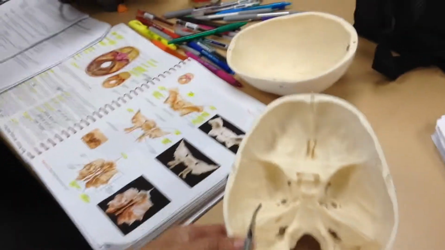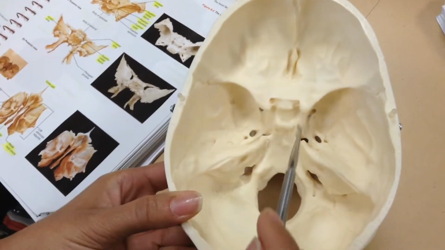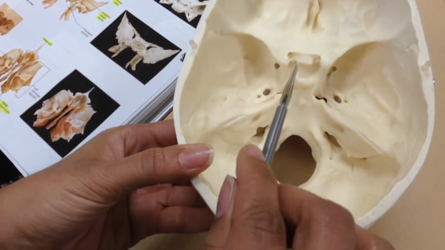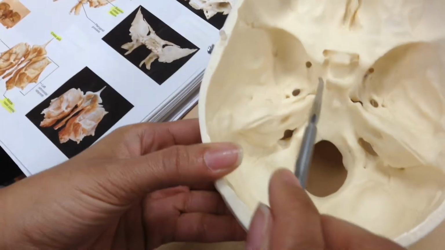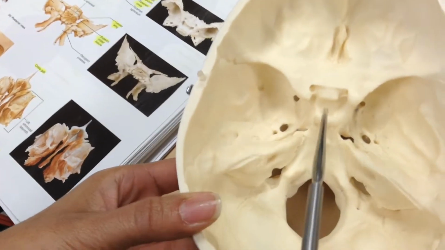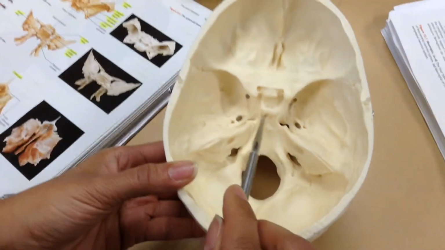Okay, and then we have the sella turcica. It's in the middle, right? Yep, that's here. The saddle, Turkish saddle, sitting on the side.